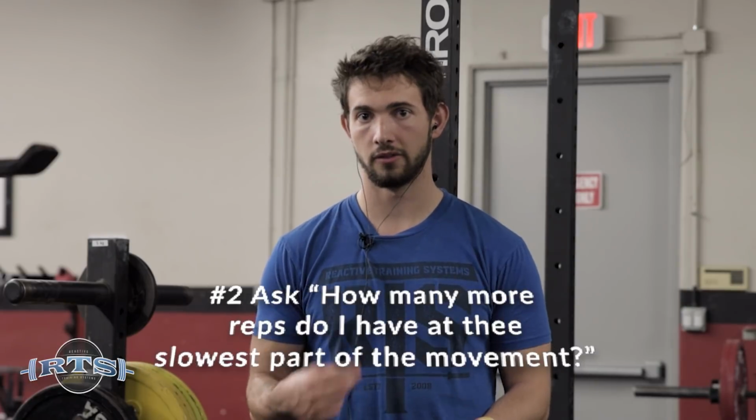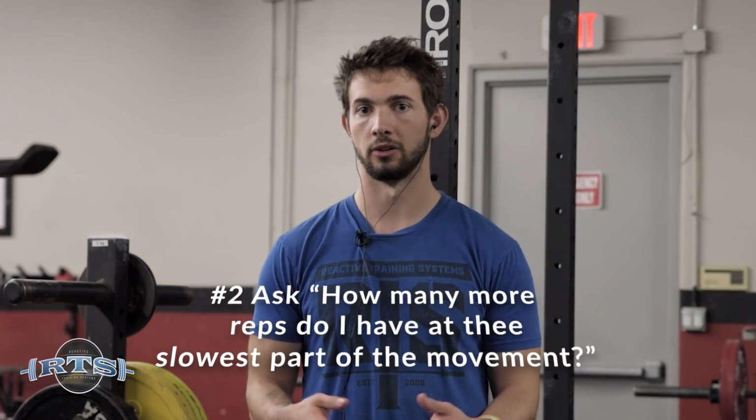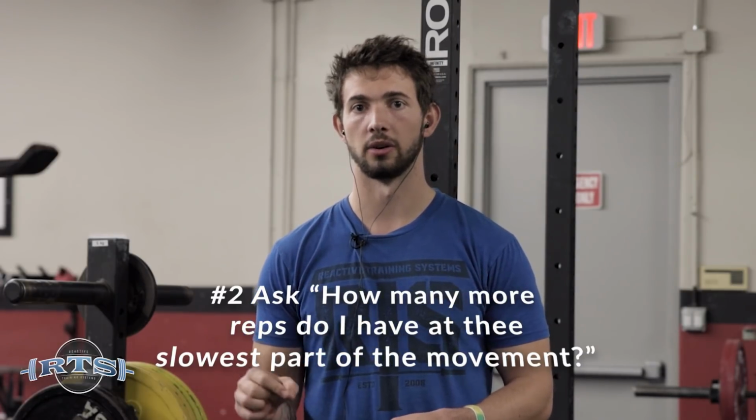The second is to ask yourself, whenever you're rating your RPE, not how many reps can I do in total or in a general sense, but how many reps can you do at the slowest part of the lift. If you fail a lift, that's going to happen at the slowest part. So if you're rating your RPE anywhere other than that slowest portion, you might be off.